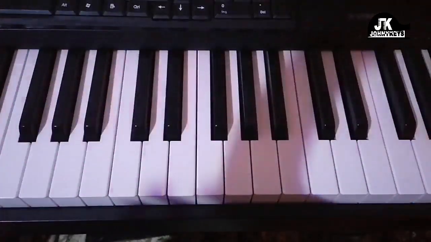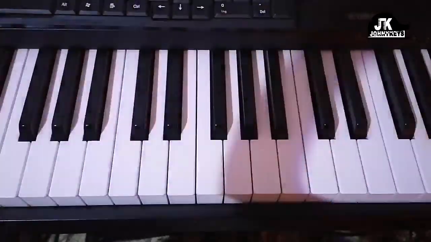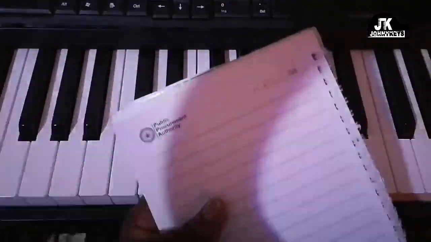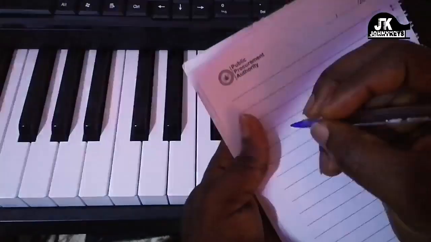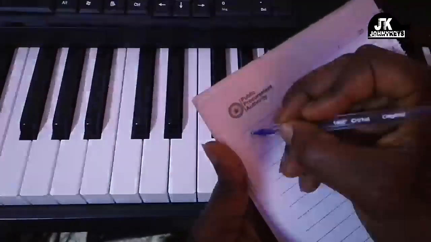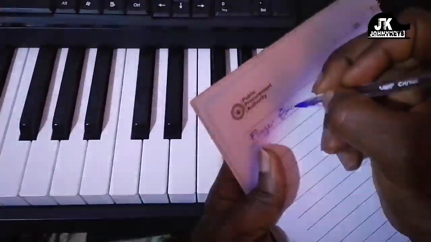So this is what I do. Let's say I have to practice today, but I got an hour to practice. What do I do? This is what I do. For me, before I start playing anything, I do finger exercises.